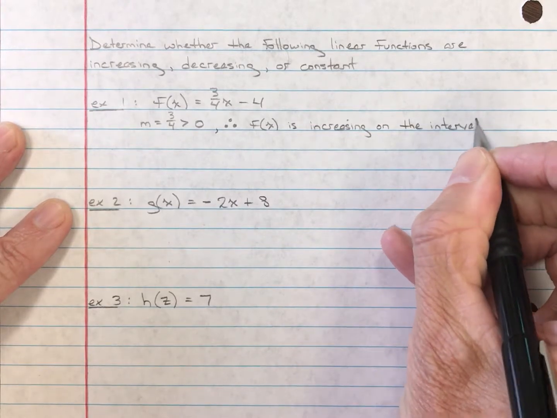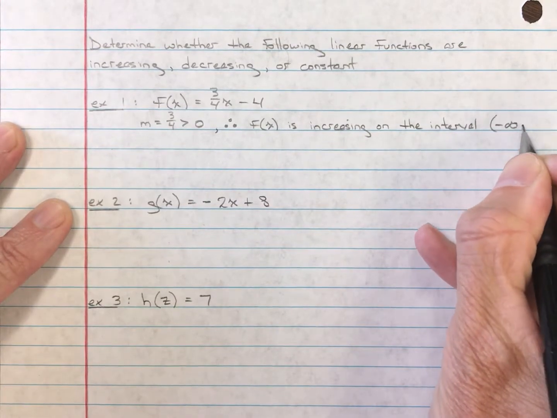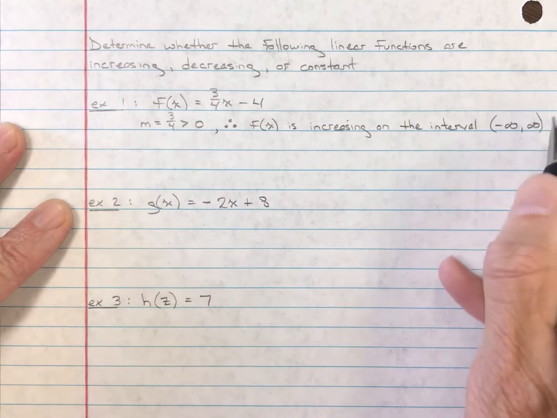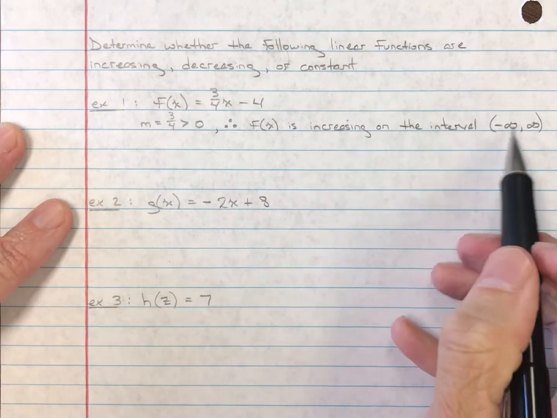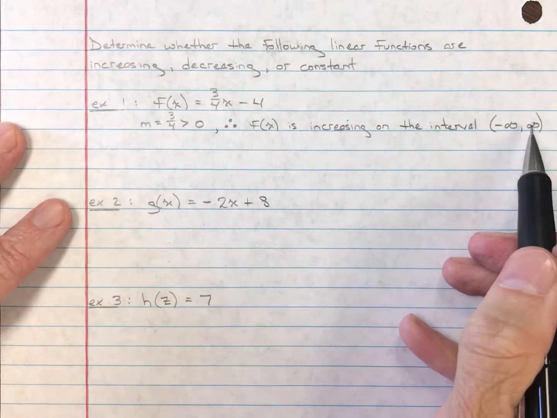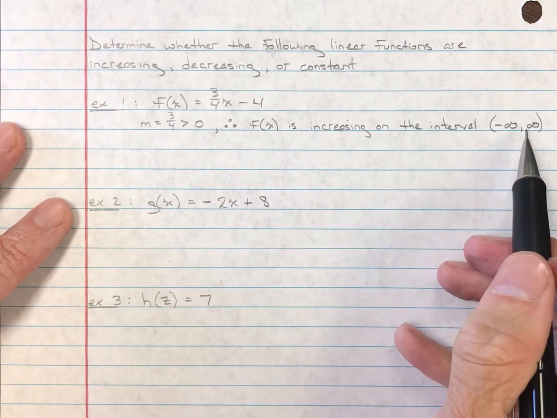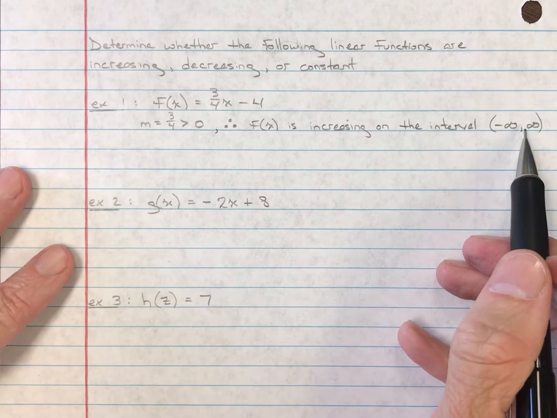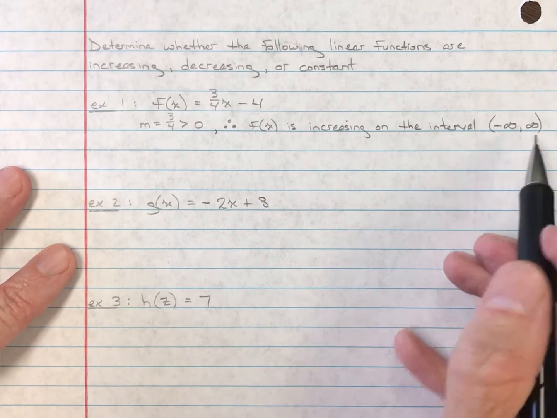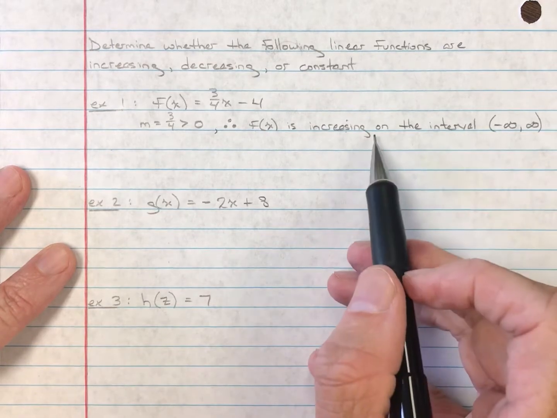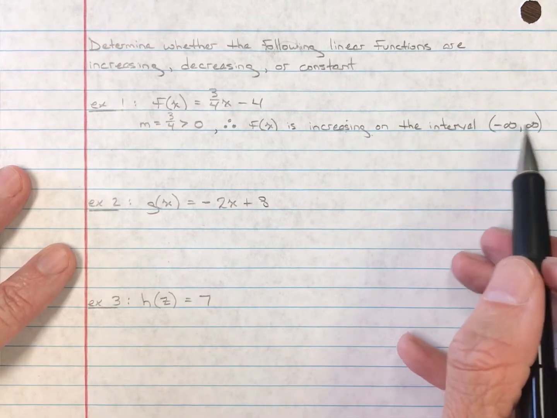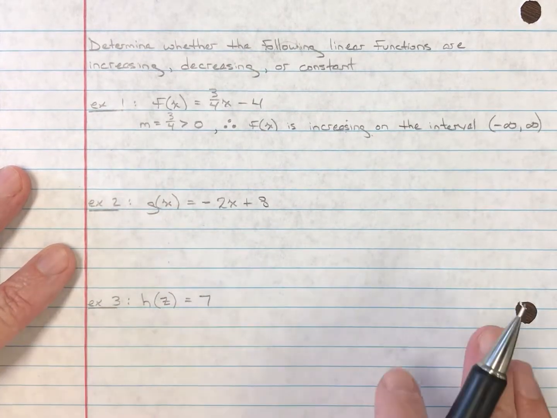On the interval from negative infinity to positive infinity. So you see me, I'm trying to write the notation for intervals and for set notation. I'm trying to mix and match a little bit to keep you used to all these different things. So it's increasing on its domain. Its domain goes from negative infinity to positive infinity.